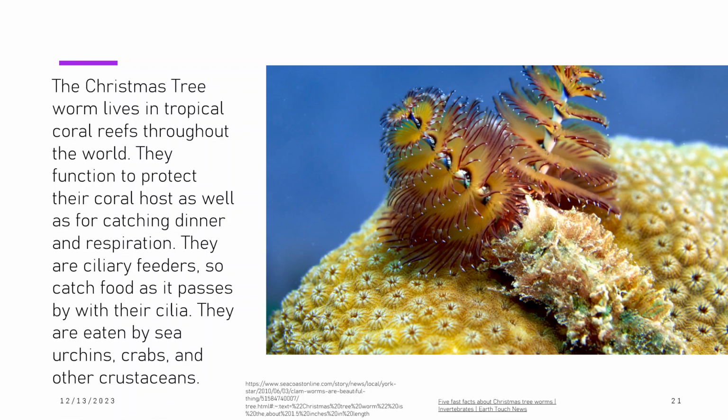The Christmas tree worm lives in tropical coral reefs throughout the world. They function to protect their coral host as well as for catching dinner and respiration. They are ciliary feeders, so catch food as it passes by with their cilia. They are eaten by sea urchins, crabs, and other crustaceans.